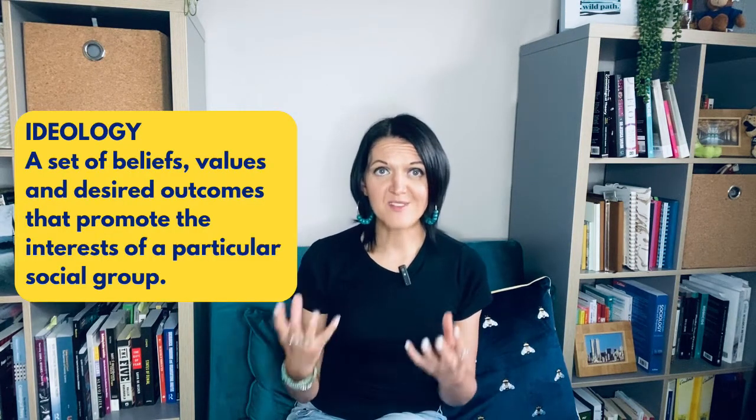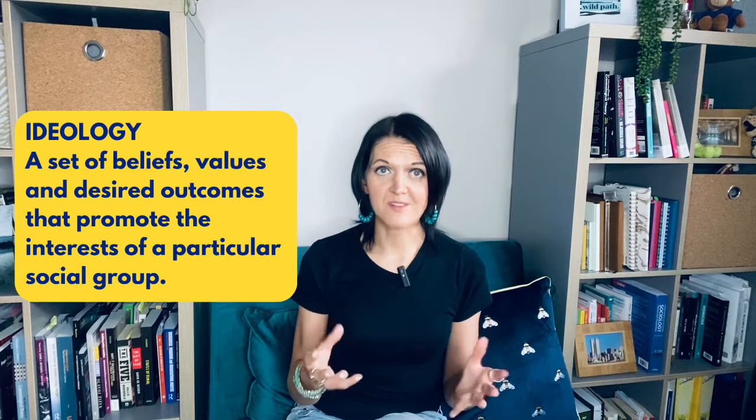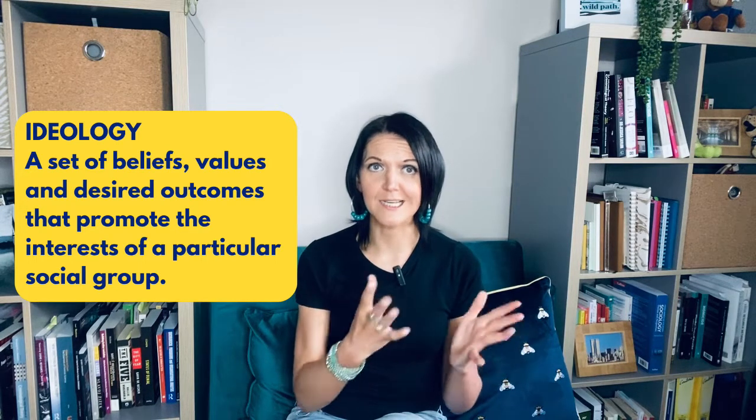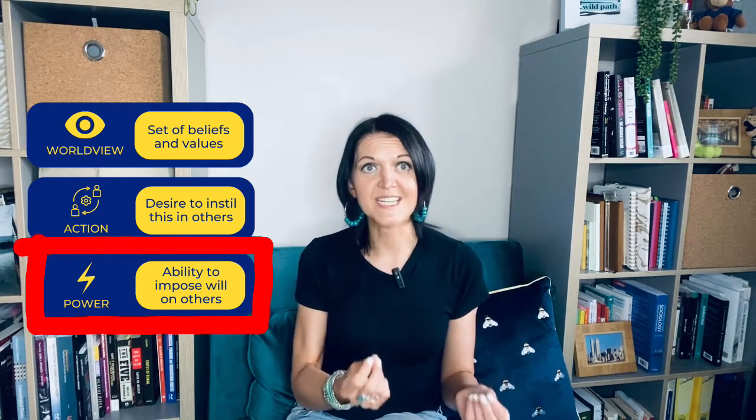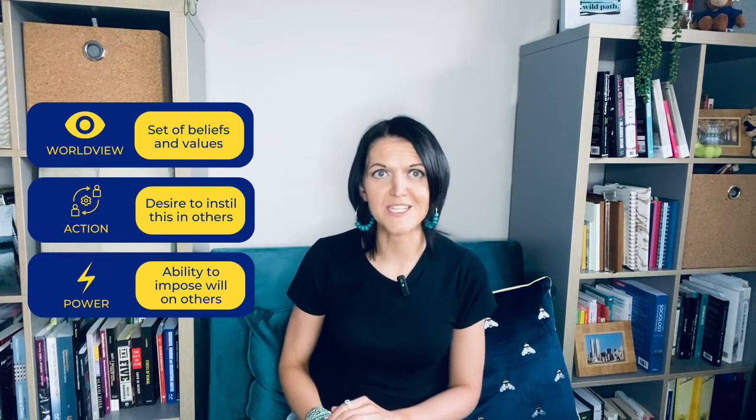So that has been a very quick lesson on ideology. What we've learned is ideology is a set of beliefs, values, and desired outcomes that promote the interests of a particular social group. There is a desire to want to establish it in the lives of people beyond that particular social group. However, in order to do that, the people who subscribe to that ideology need to have power over the people who do not yet subscribe to that ideology.